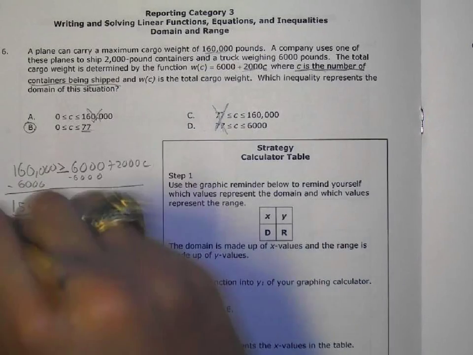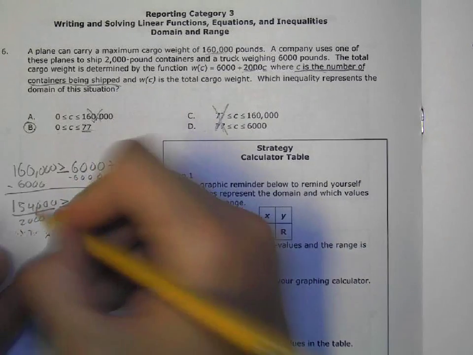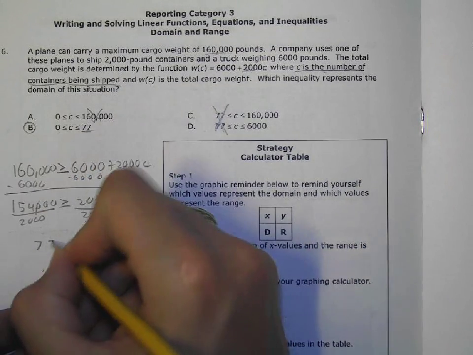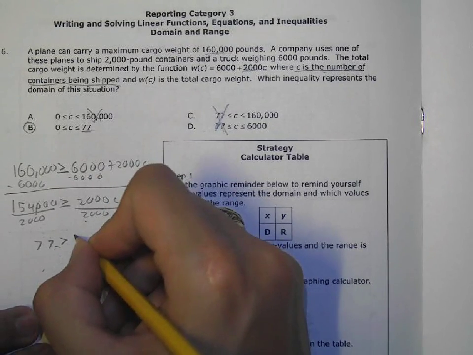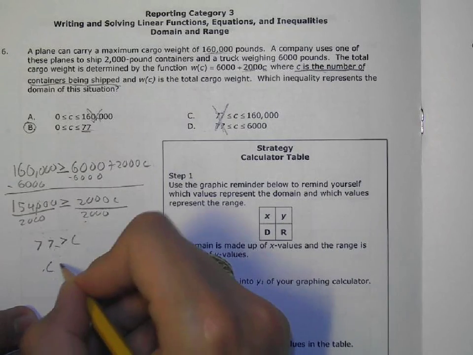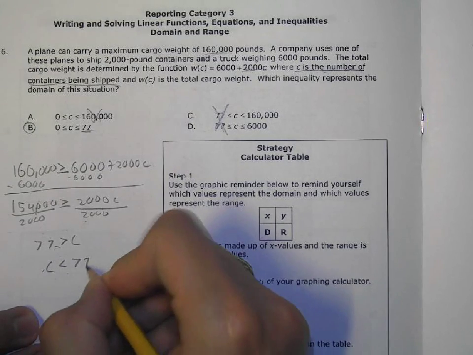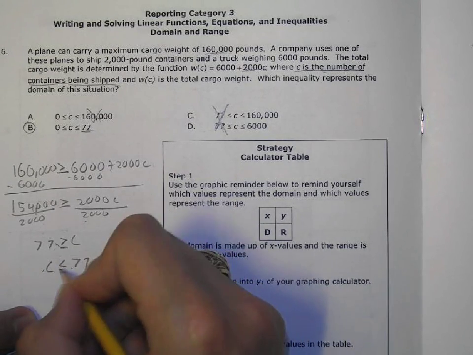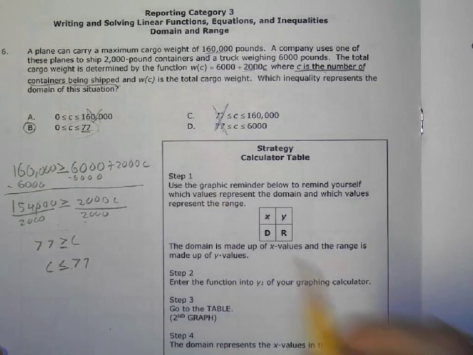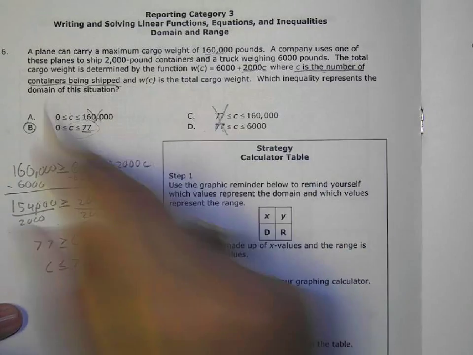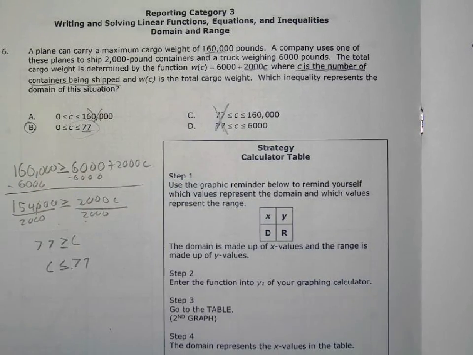Luckily we have calculators. So 154,000 divided by 2,000 is 77, which is greater than C. I can flip that around. C is less than or equal to 77. And you can see that's this part right here. C is less than or equal to 77, and just from common sense we know that 0 is the smallest we can put in.